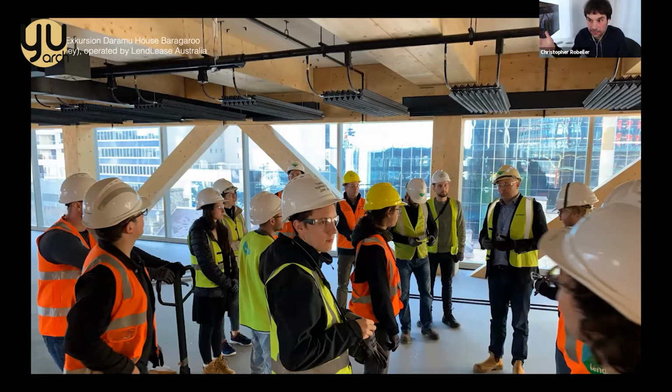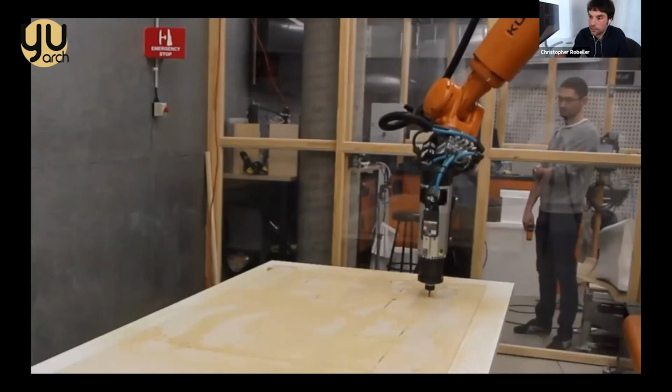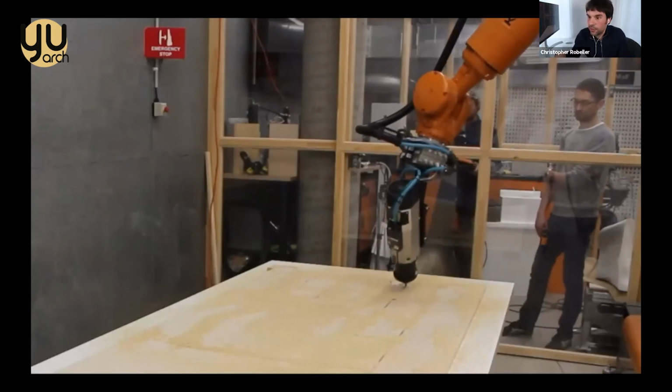So after that, we were ready to go to Sydney, and we had some fantastic site visits here. This building you should definitely take a look at. This is actually not the International House, it's the second one, the Daramu House, close to the first project from Lend Lease Australia, these 8-9 story timber buildings. It's very cool. And here you see the robot cutting some of the plates.